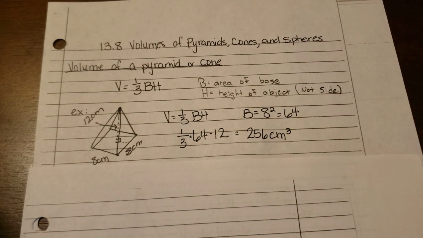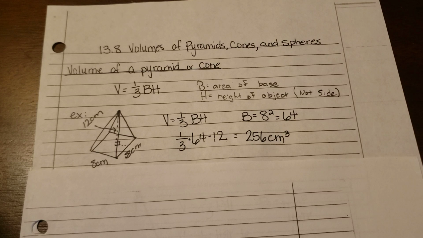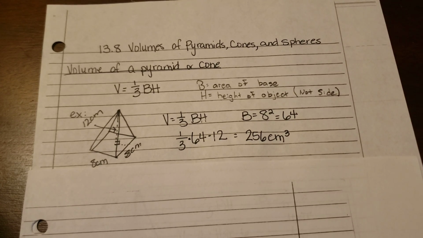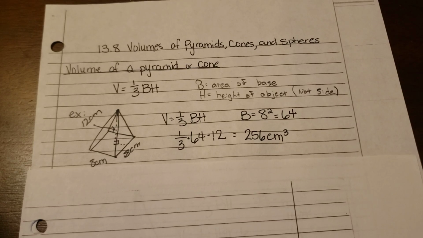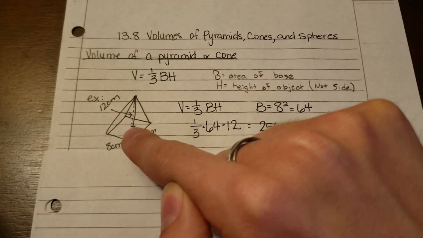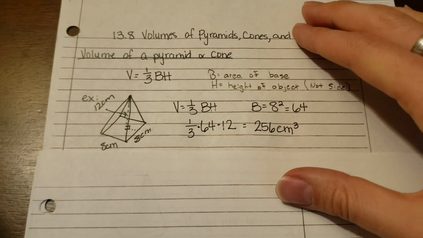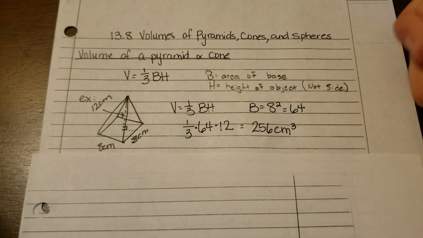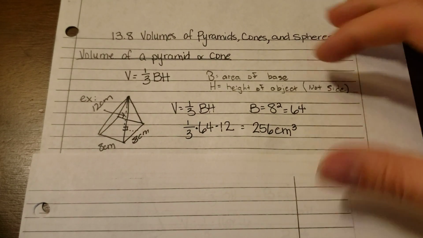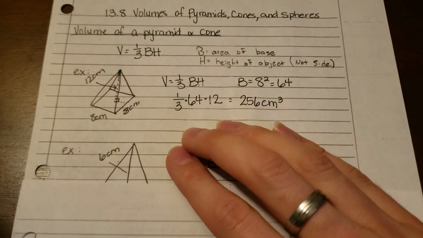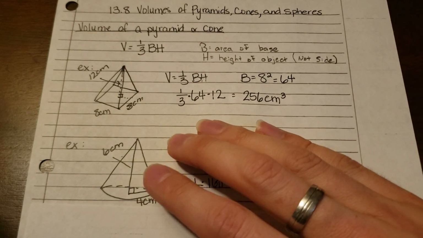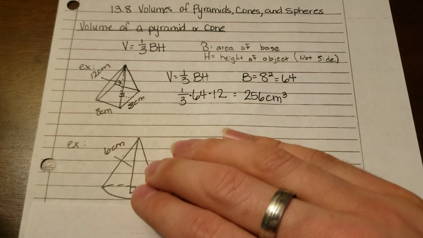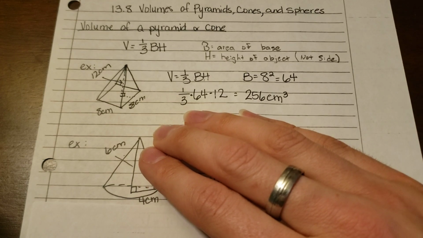And because we're talking volume, the units are cubed. Anything that's volume is 3 dimensions: length, width, height. And so that's our answer. Pretty straightforward.